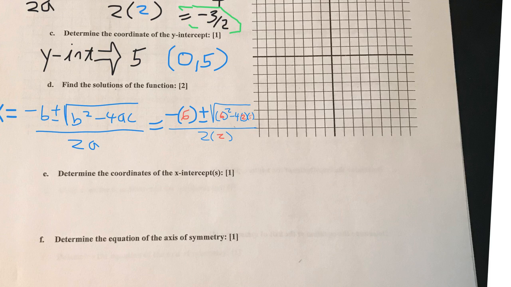And anytime you have a negative number underneath the radical, that is an imaginary number. And anytime you have an imaginary number in your solutions of a function, that means that there's no real solutions. And basically what that means is this parabola does not intercept the x-axis.